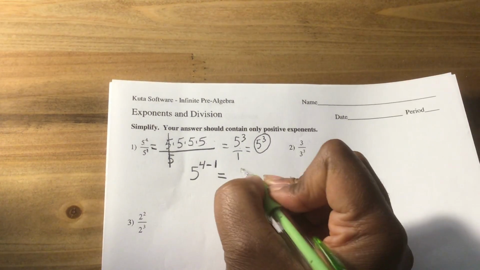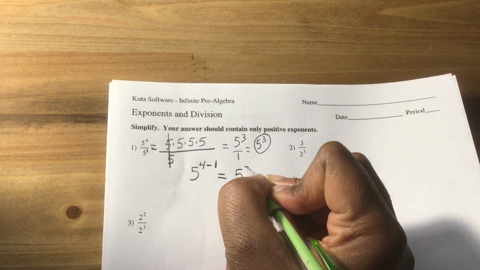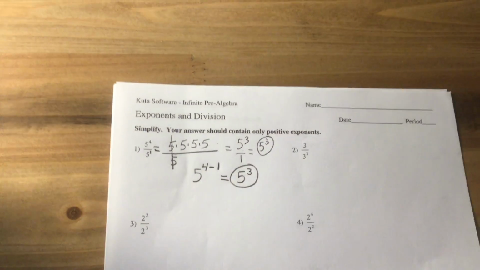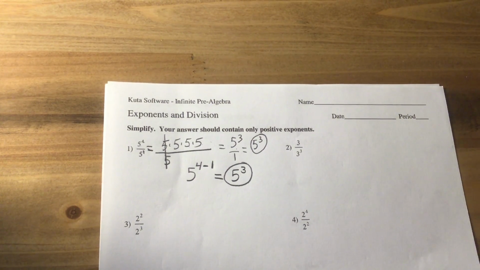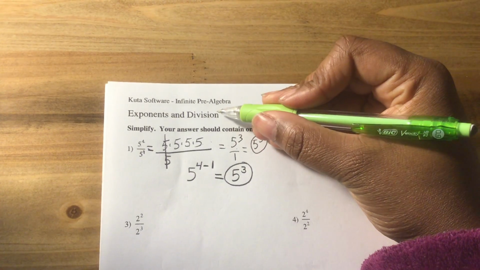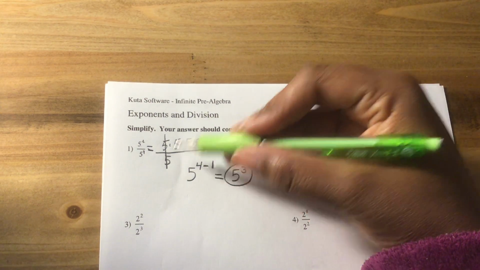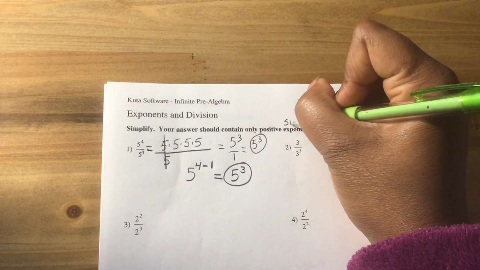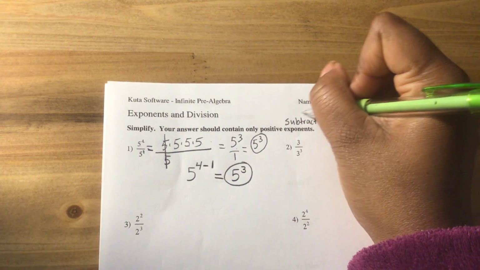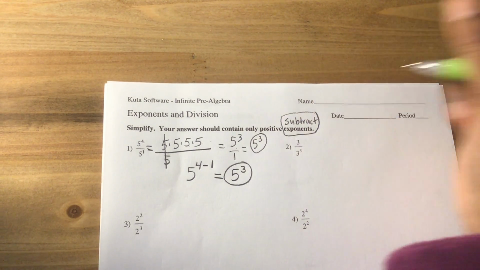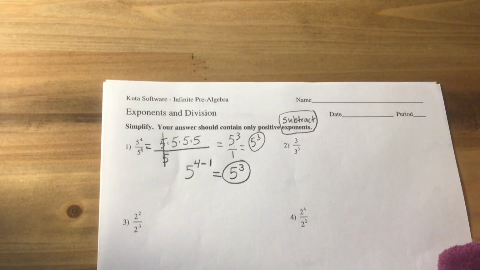So my answer here is going to be 5 to the 3rd power. So when you are dividing exponents that have like bases, you're going to subtract the exponents. Okay, so that means you got to know your rules for integers as well.